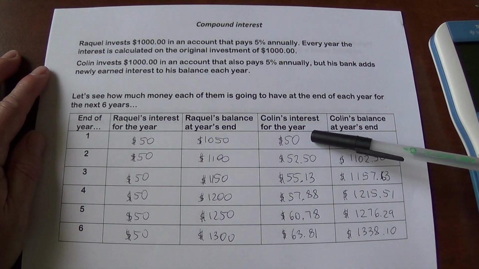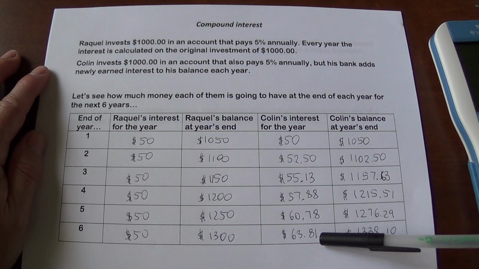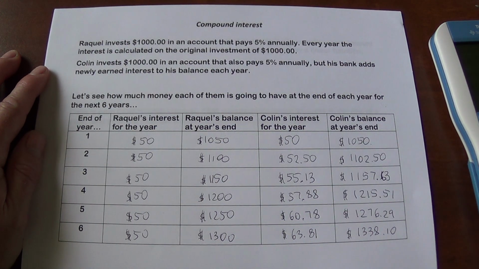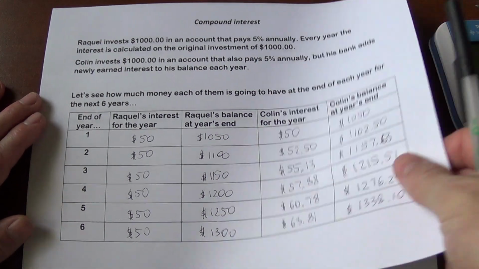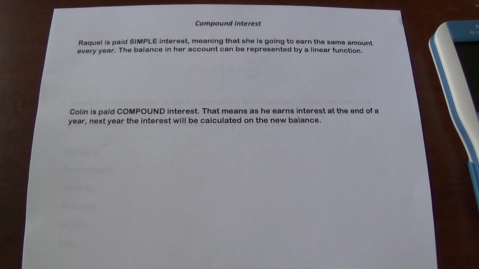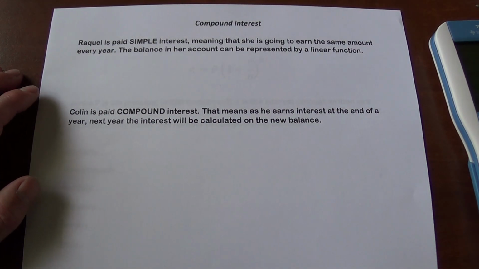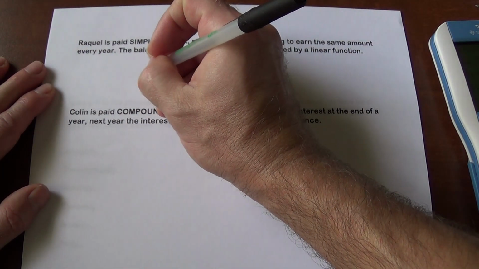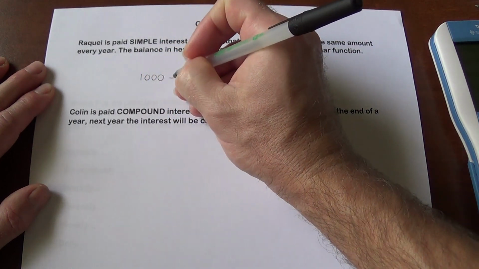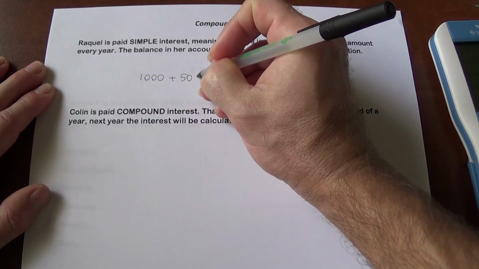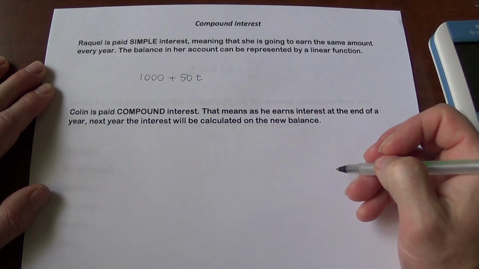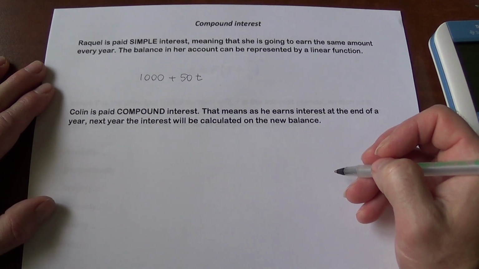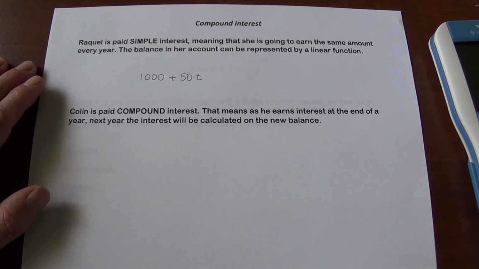So if you look at this, as time goes on, Colin keeps earning more and more interest because of this. So if we go here, Raquel is getting paid simple interest, and her balance can be computed by a very simple formula. We're going to take 1,000 plus $50 each year times number of years. That's a linear model. Colin is getting paid what's called compound interest.